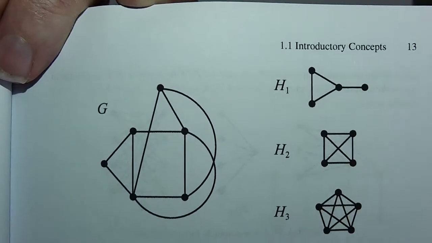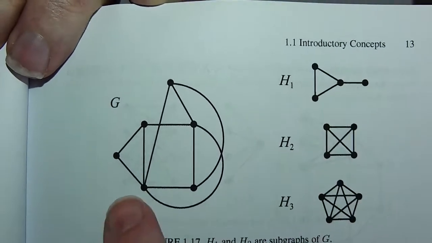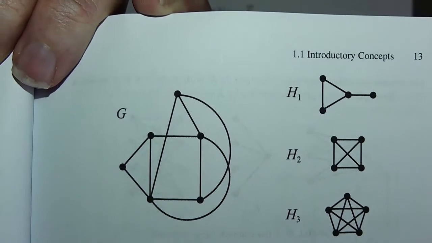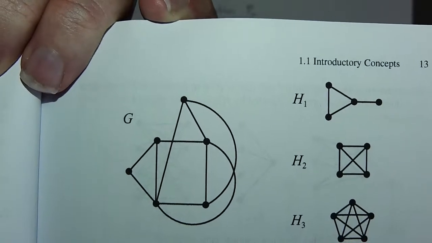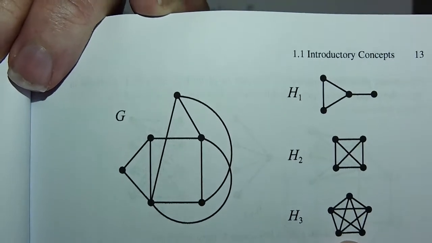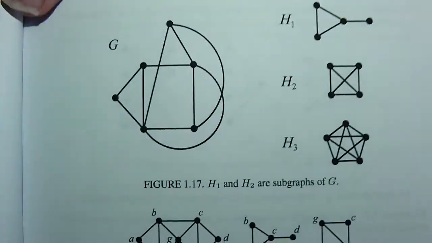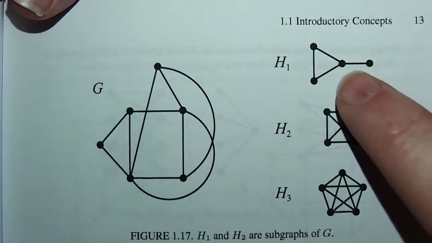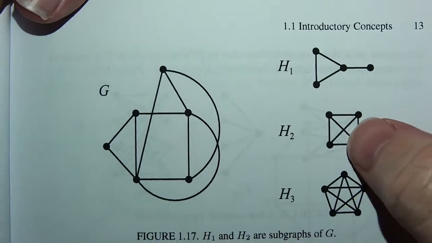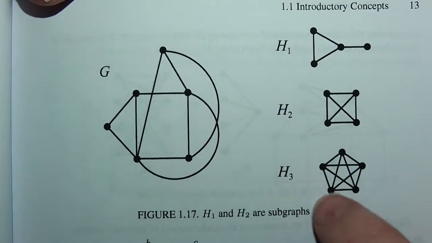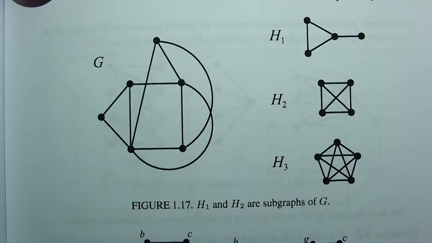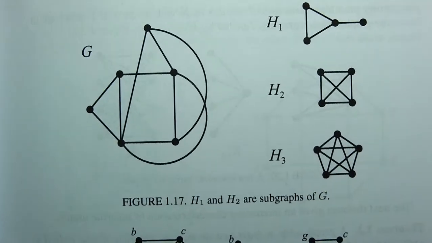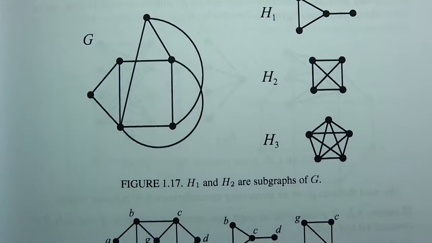Well, turns out that H1 is a subgraph. H2 is also a subgraph. See if you can find that one. H3 is not. I'll just repeat that. H1 is a subgraph of G. H2 is also a subgraph of G. H3 is not. Before figuring out why H1 and H2 both are subgraphs, why is H3 not a subgraph? Can you see why?